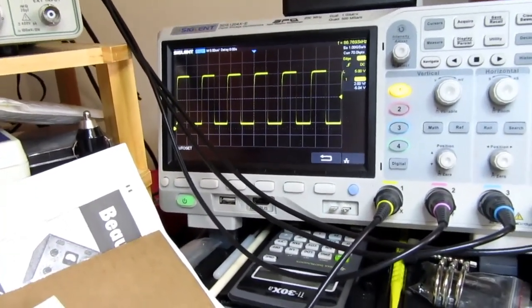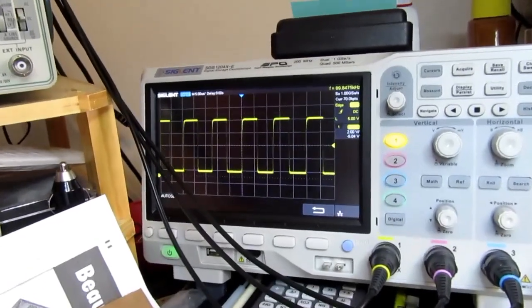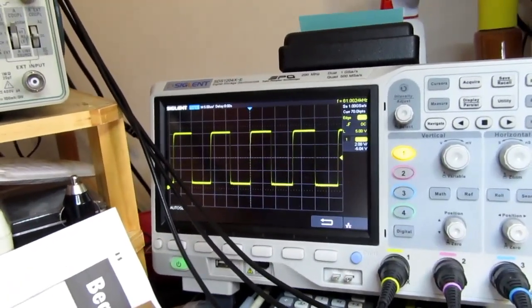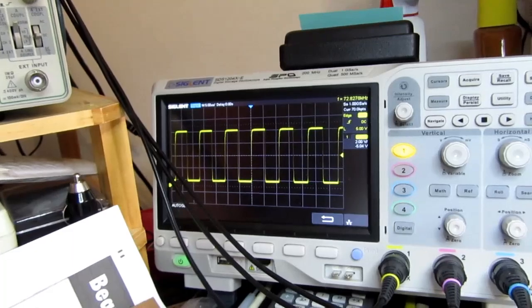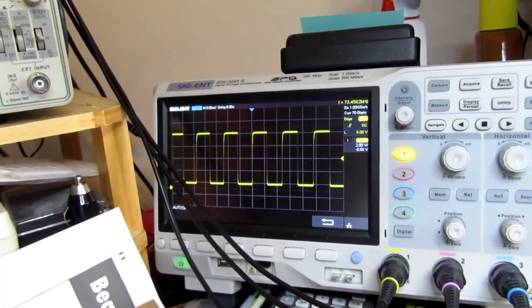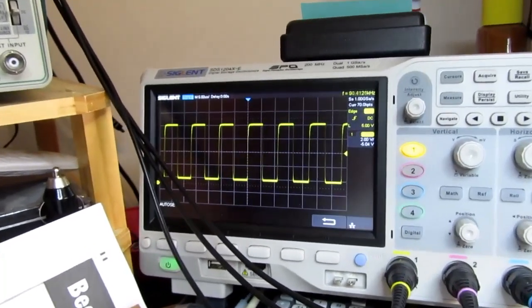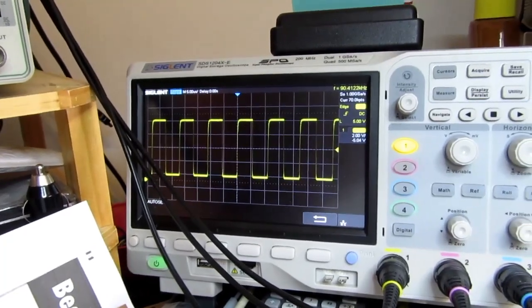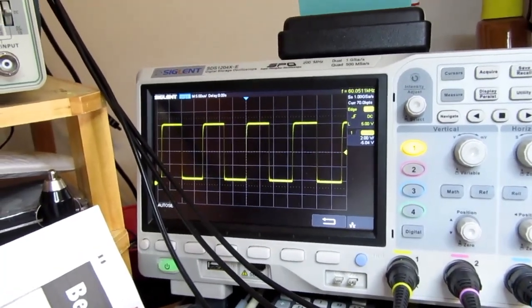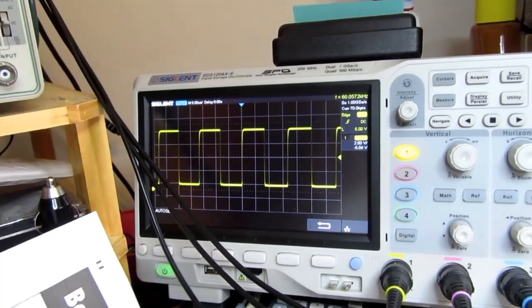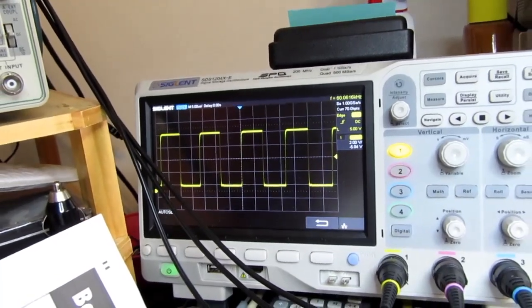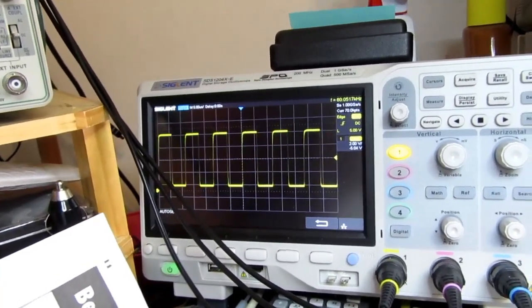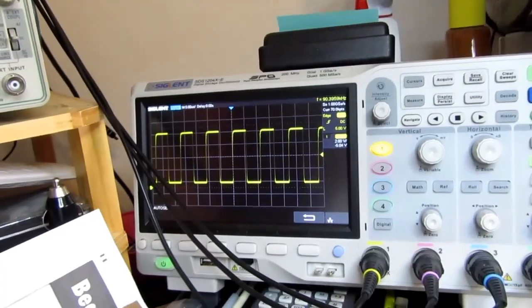And adjusting the coarse potentiometer, I can move it around a bit from about 90 kilohertz to 60 kilohertz. 90 kilohertz when it's clockwise.